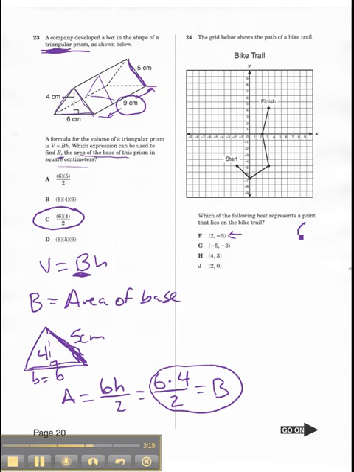Now the only really difficult part about this is remembering that ordered pairs are in this order: X, Y. And if you ever forget that, that's the same order they are in the alphabet, X, Y, Z. So X always comes before Y, same in the ordered pair. X is first and then Y.